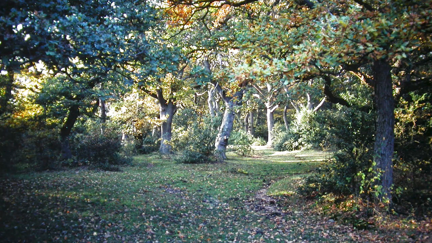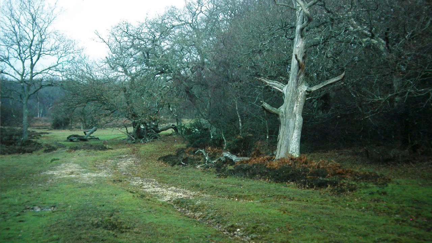And you can see the development of an understory of bushes and so on. And these are very important, as we shall see, in the development of the New Forest. And here we are on the edge. In the New Forest, it is possible to see a natural circular development of the vegetation.